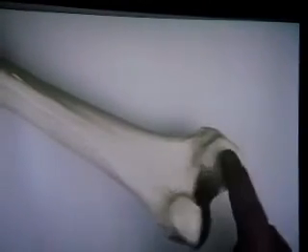If you look at the back side of our femur, you're going to see what kind of looks like a line down the middle of it. And this is known as the linea aspera. This line down the middle of the back of the femur. And if we follow this down, we're going to see a couple of bumps here.